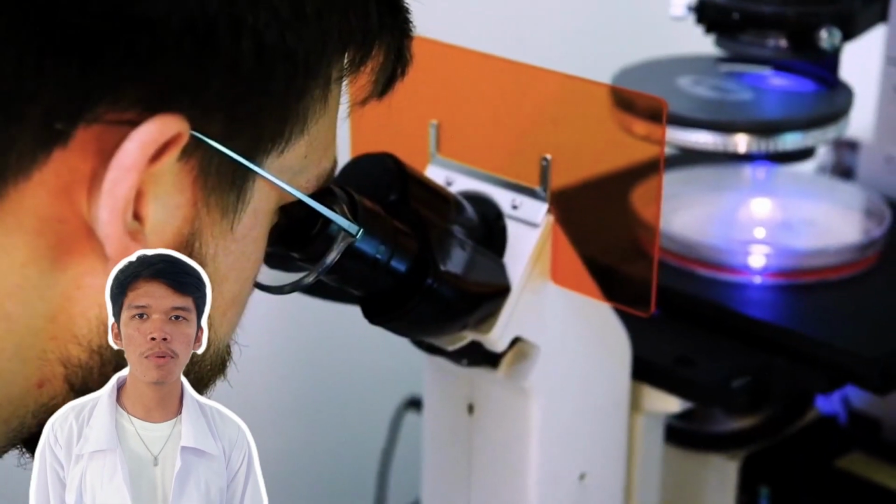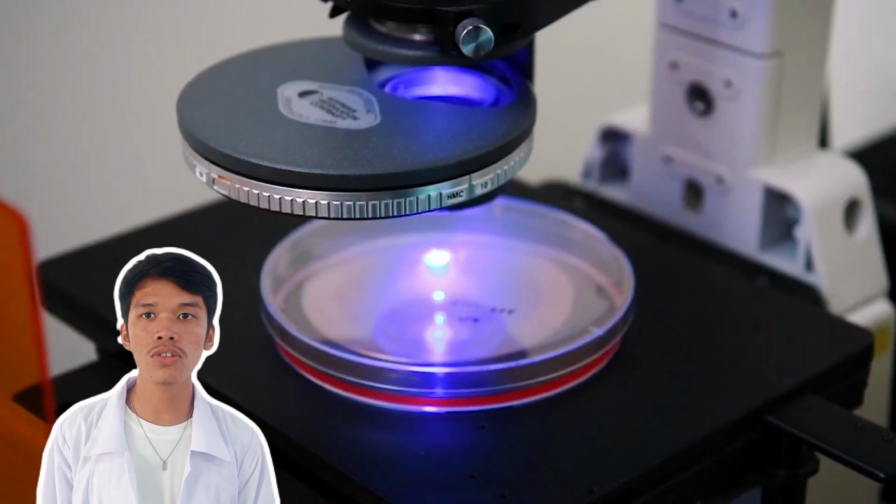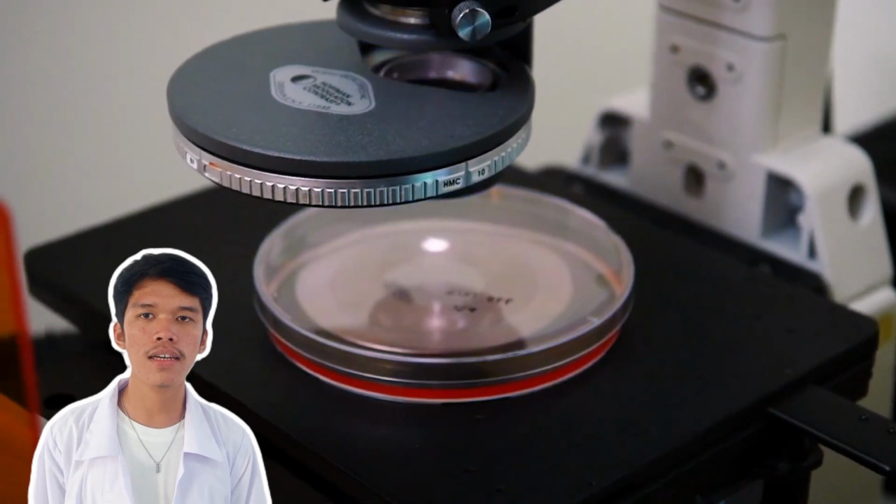Gene therapy holds the potential to revolutionize medicine and transform lives. As we continue to advance in this field, it's essential to balance innovation with ethical responsibility.